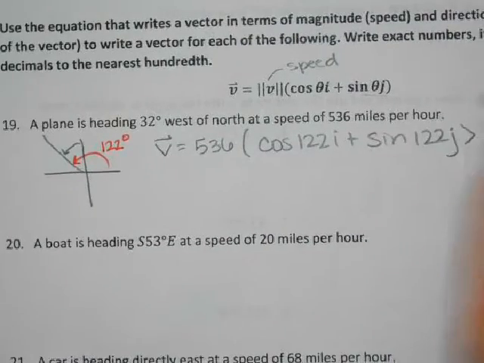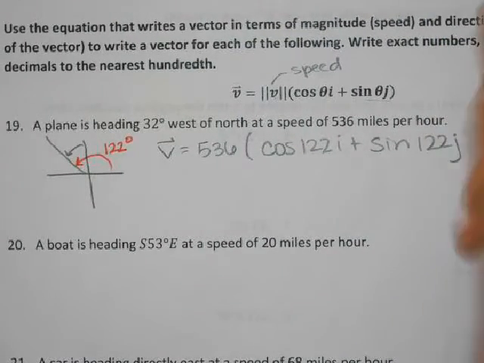Oh. No. It happens. It happens sometimes.